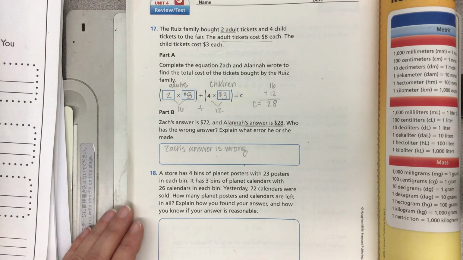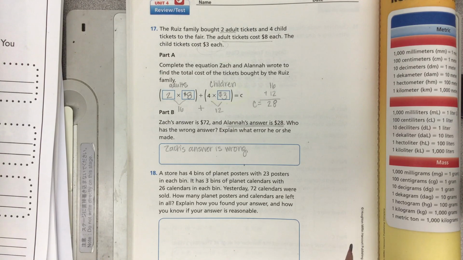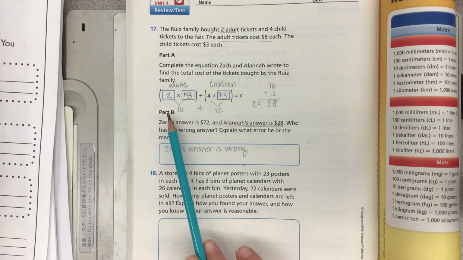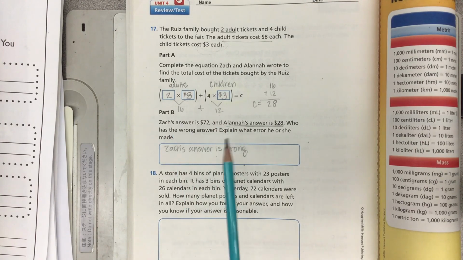Well, this isn't about the answer, but thinking of the equation, I was confused at first because I didn't know, they're both multiply and in parentheses, so I didn't know which one to do first, and then I realized you go left to right.